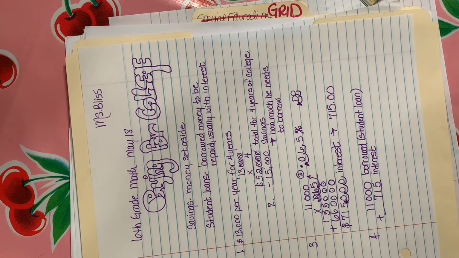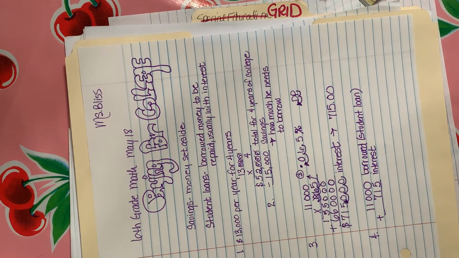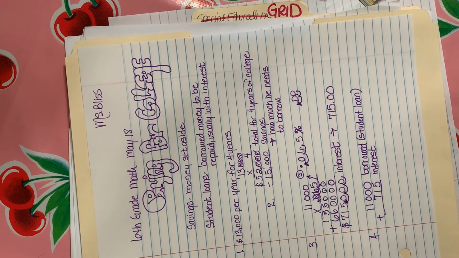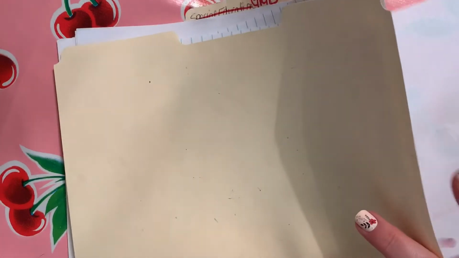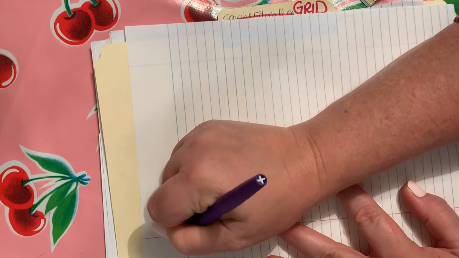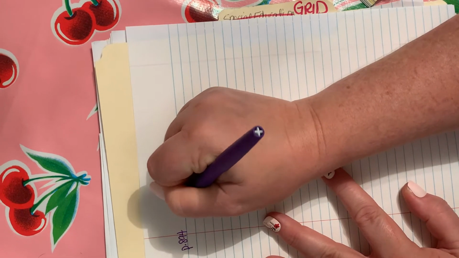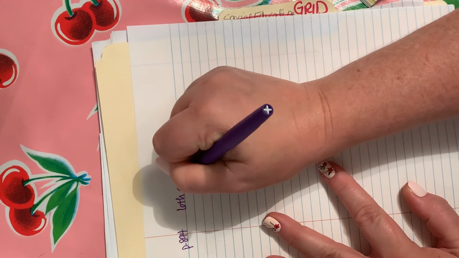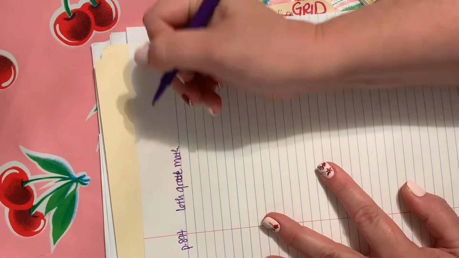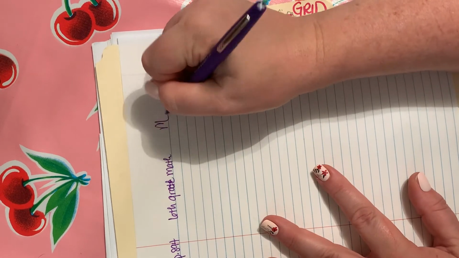All right, so we've completed 893. We're going to do page 894. We will do the examples there, and then your independent work is on page 895, which I will do some of those with you. So I'm just going to put page 894, 6th grade. Oops. Math. I was thinking math and grade at the same time, and I'm going to put my name.